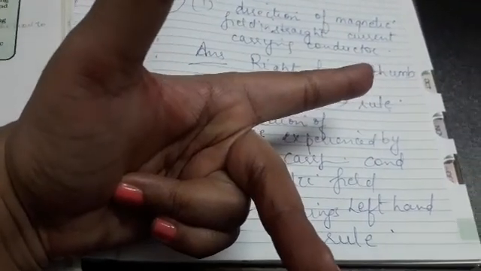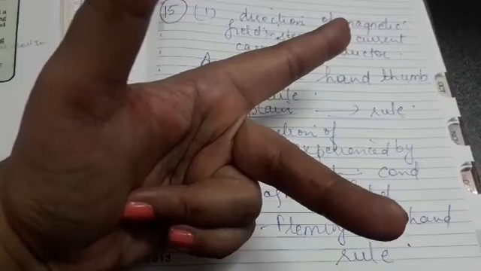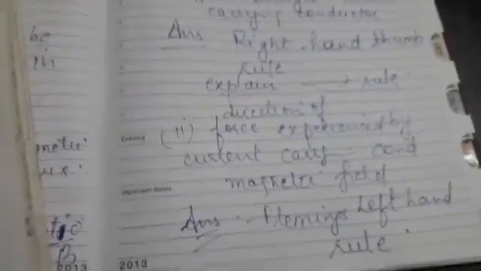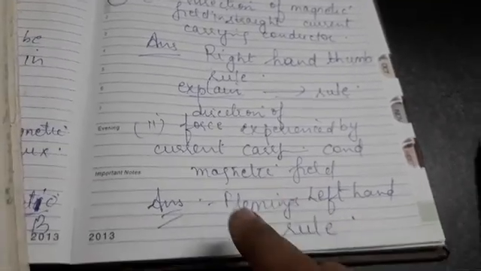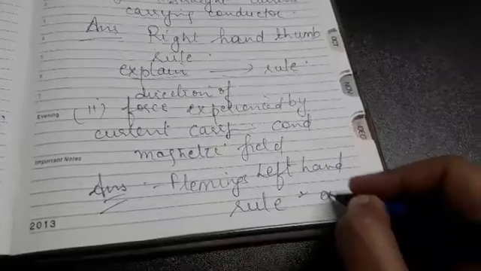The 3 fingers, right, mutually perpendicular to each other, and the first finger shows the direction of the magnetic field. The center finger shows the direction of the current, and the thumb shows the direction of what? It shows the direction of the force which is acting on, which is experienced by, the current carrying conductor. Okay, this is Fleming's left hand rule, and this also you will write and explain.